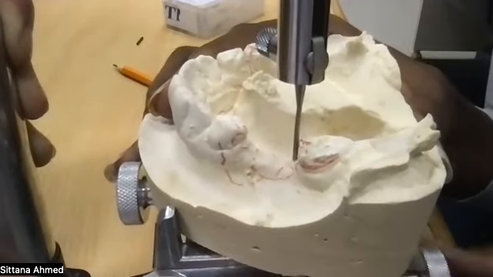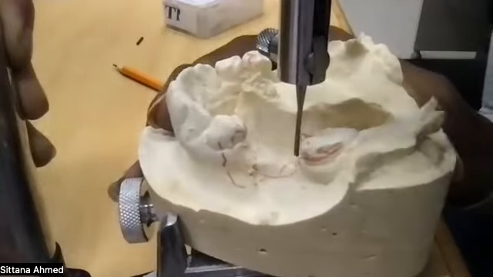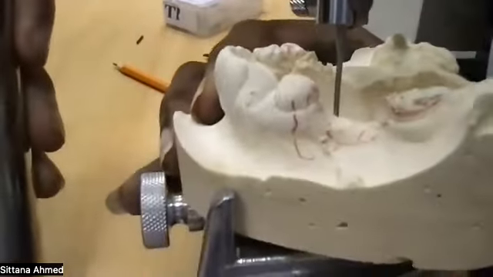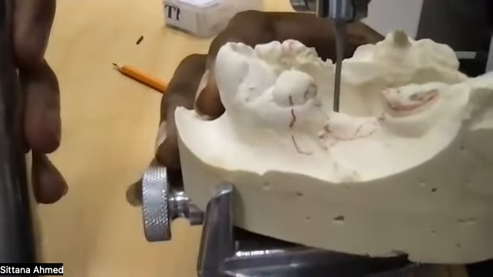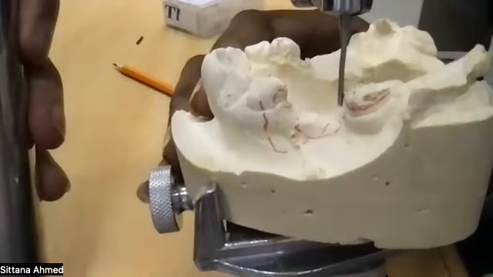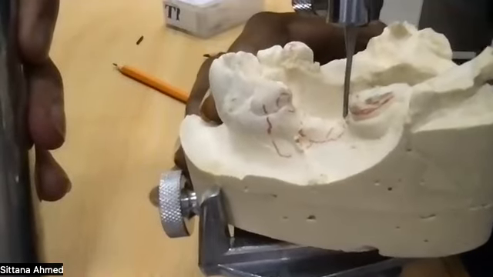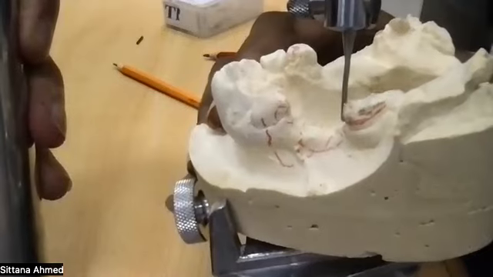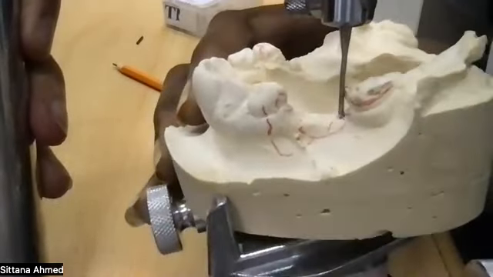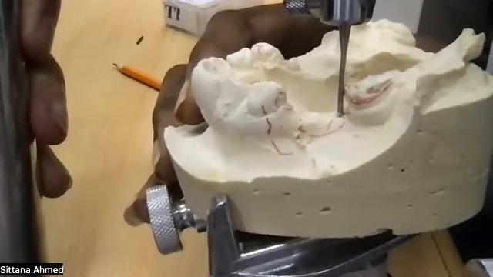I'll do it again. If it's not clear, let me come closer. Put it this way. Yes, hold it like that. Again, this is the initial undercut. Yeah, this is the initial undercut.